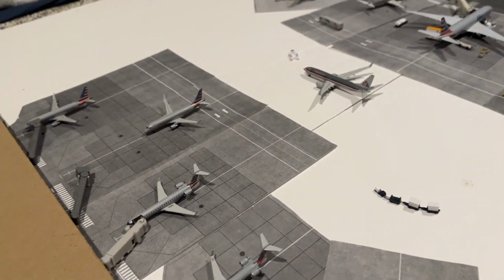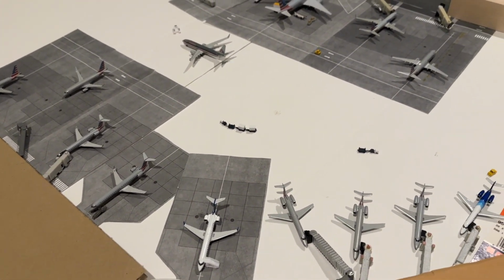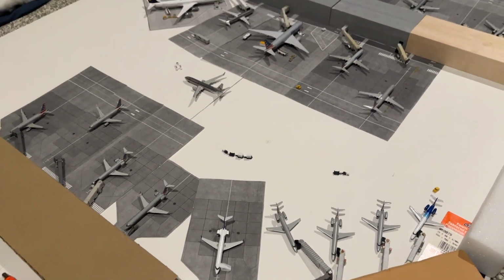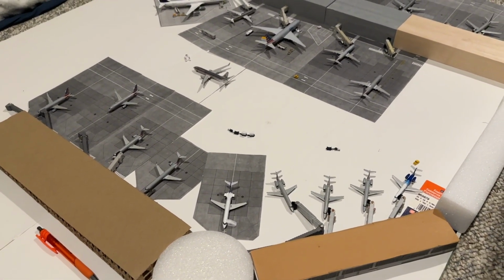Again, it gives me an excuse to put more planes in the update, which we need especially for Charlotte, at least my replica of Charlotte, Concourse E and stuff like that. But that brings an end to this update.